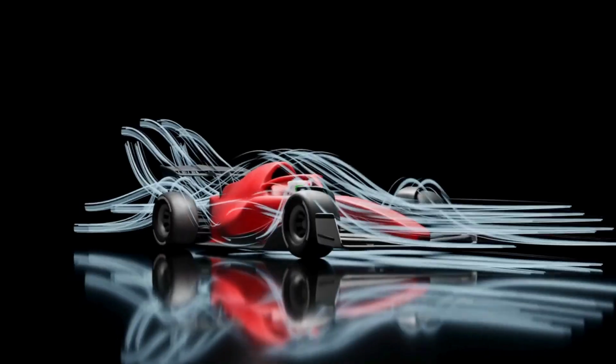So, the secret lies in the branch of physics called aerodynamics. So, what is aerodynamics? Aerodynamics is the study of how air interacts with an object in motion. Objects like airplanes, cars, even birds. Yeah. So I know what you're thinking. You might be thinking about why do airplanes need aerodynamics?